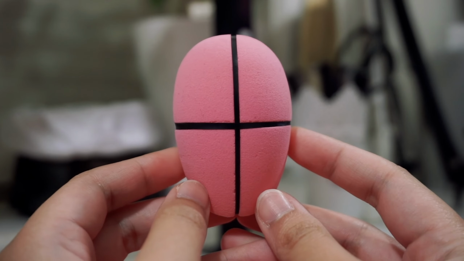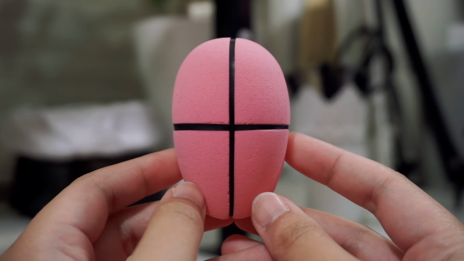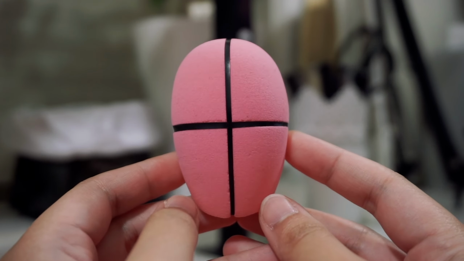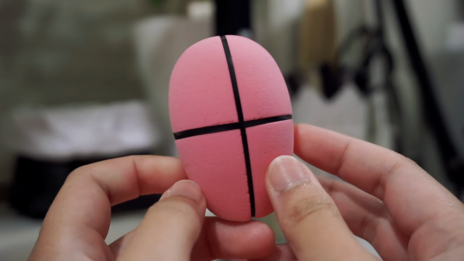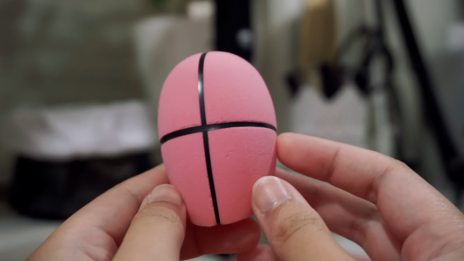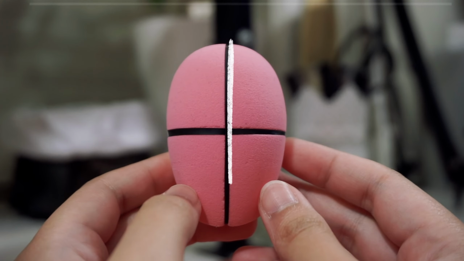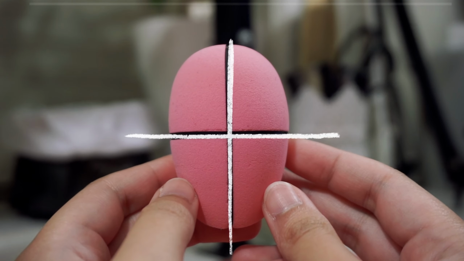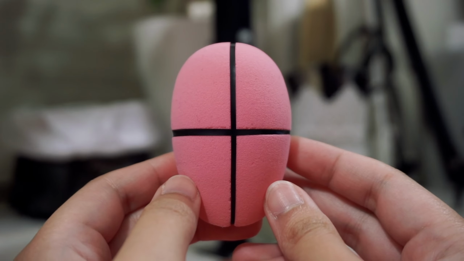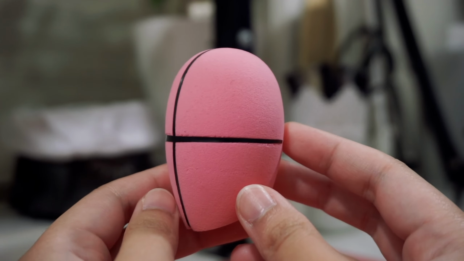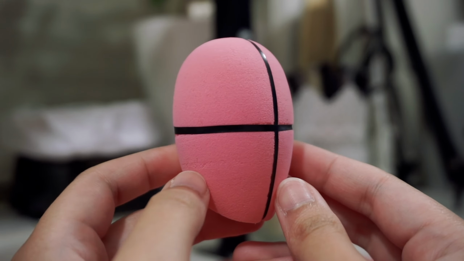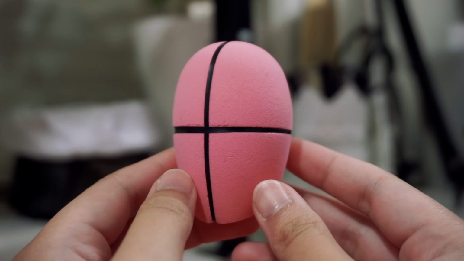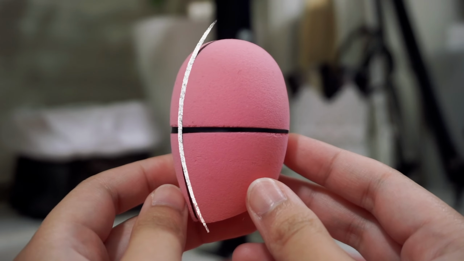Number one, the head is 3-dimensional. And I've taken this makeup sponge that looks like a head to show my example. I've marked 2 lines, one vertical and one horizontal. So when looking at this from a front view, we can see that both vertical and horizontal lines appear straight. However, as we start to rotate this to the left or to the right, we see that the vertical line is actually curved to indicate the object's true form.